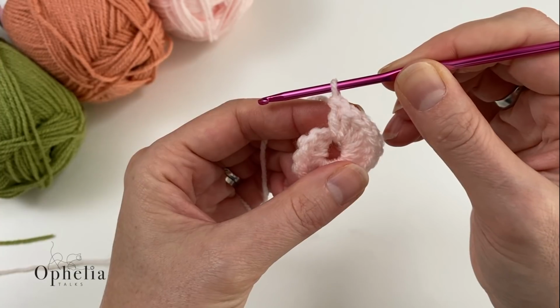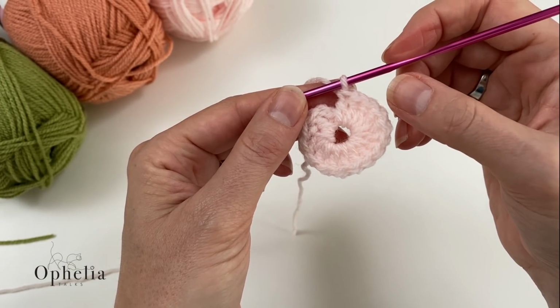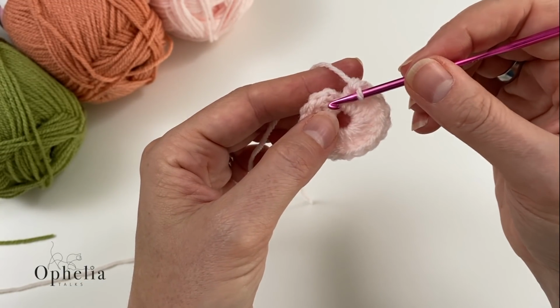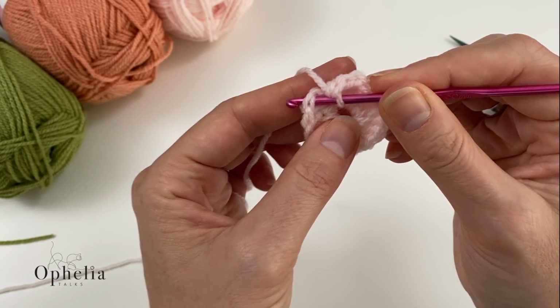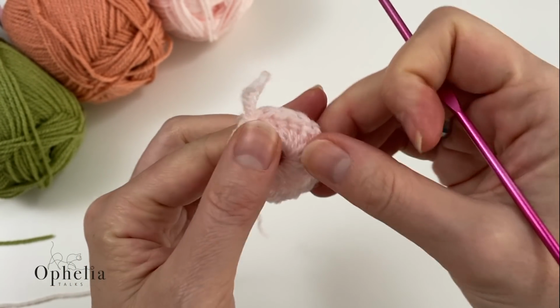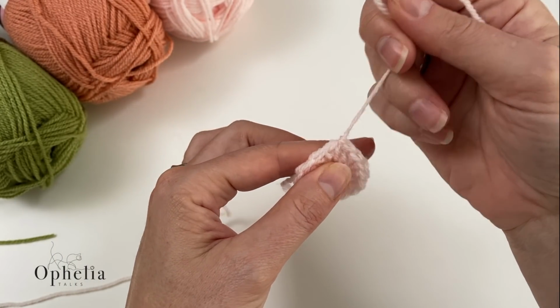This is my 15th. Then you count back 1, 2, 3, 4, 5, 6, 7, 8, 9, 10, 11, 12, 13, 14, 15. Under the 15th V, you do your slip stitch. There we go. Okay. I shall snip it off.